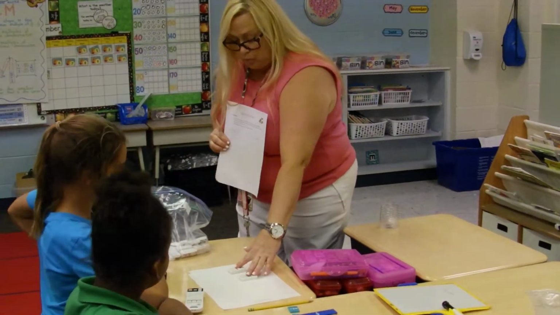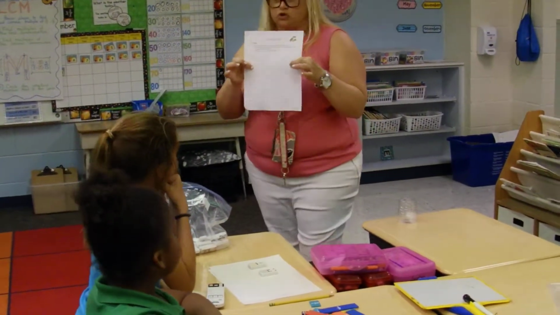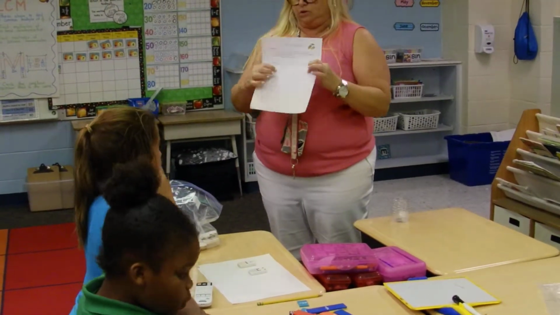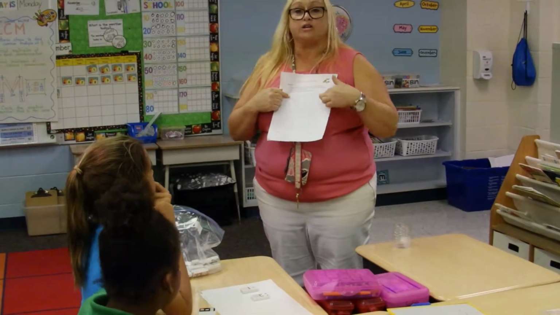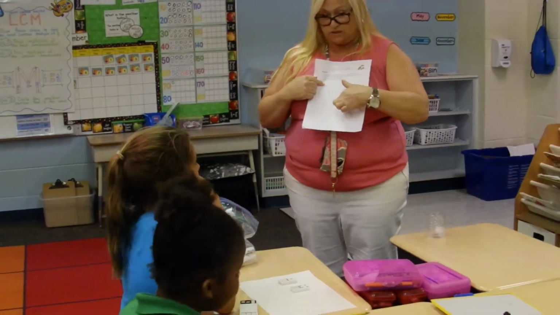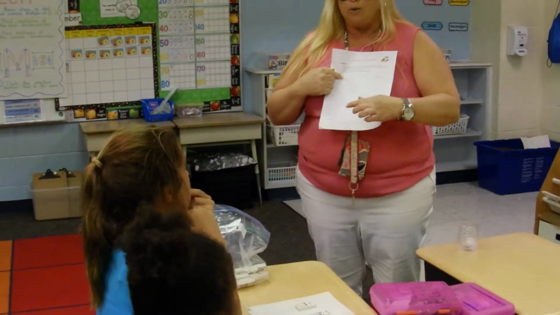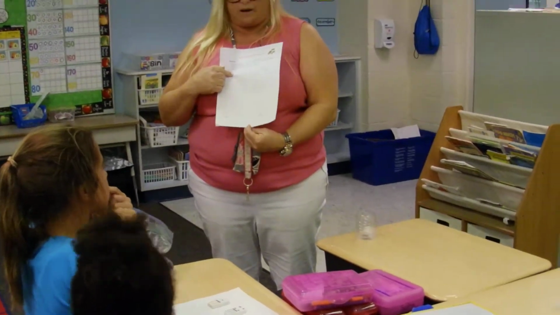So 4/12. Once again, it's the same structure on the sheet. Your first fraction here, your second fraction here. And if it's greater than, less than, or equal to. Please remember to put your name on the bottom. Are there any questions? No.